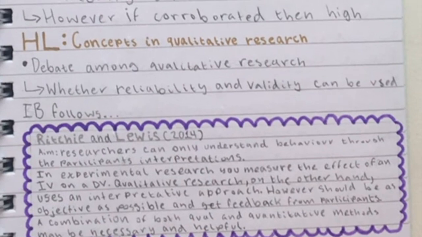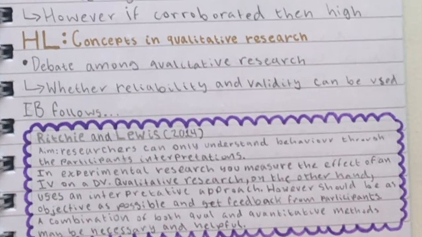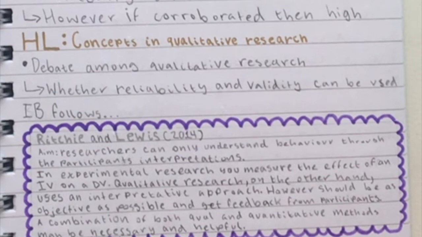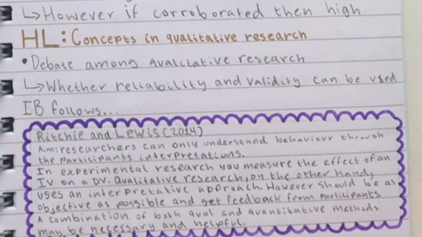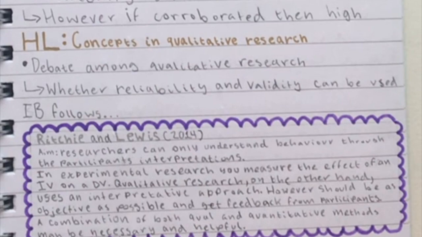So this was their main ideas, and the IB has decided to follow this approach. So when you talk about qualitative and quantitative research and validity and reliability and interpretation, this is what the IB book states, so this is what you should state as well.